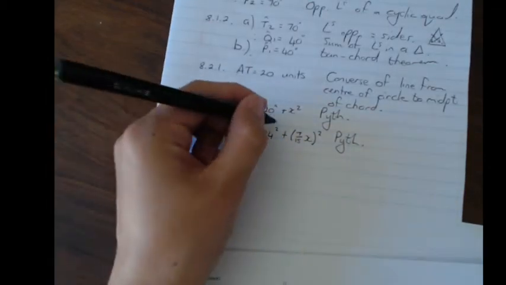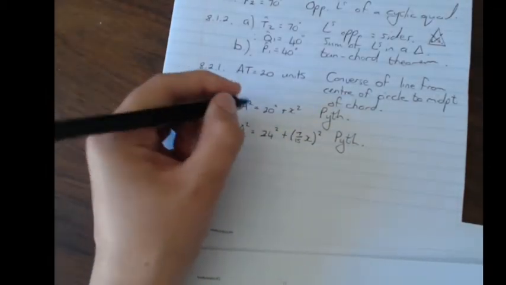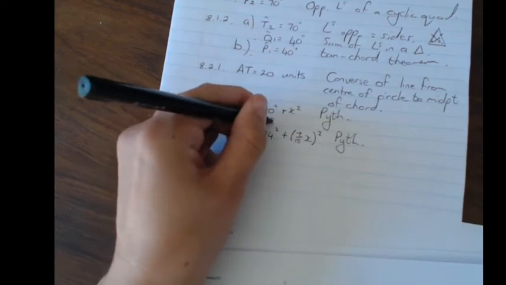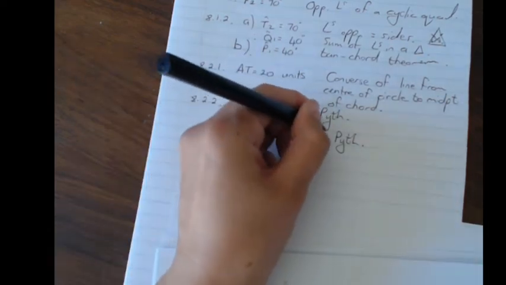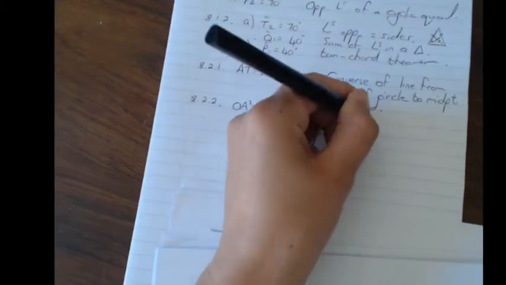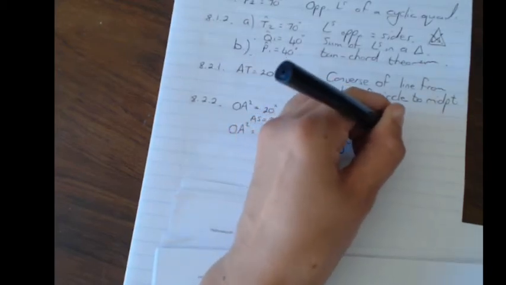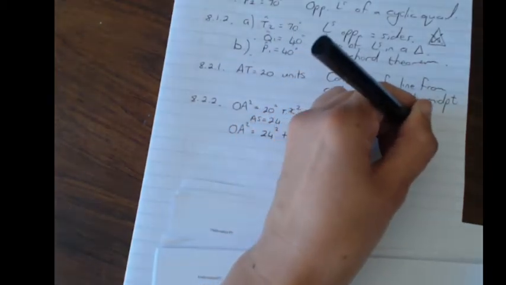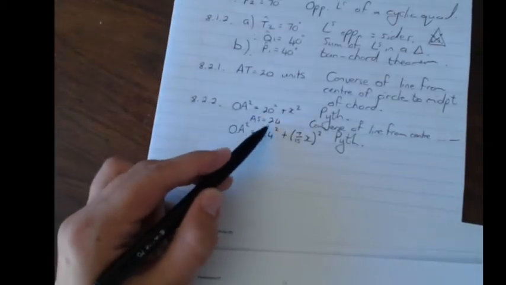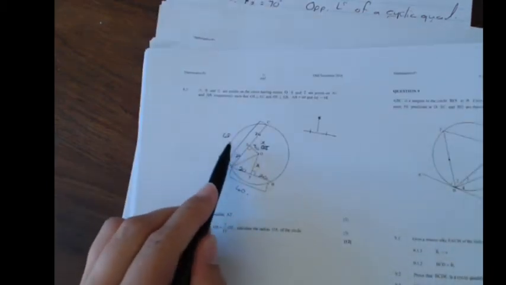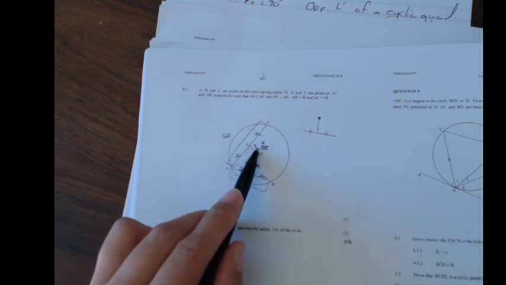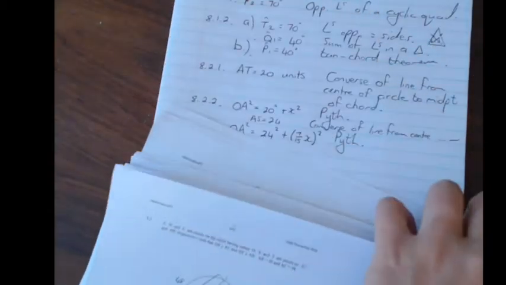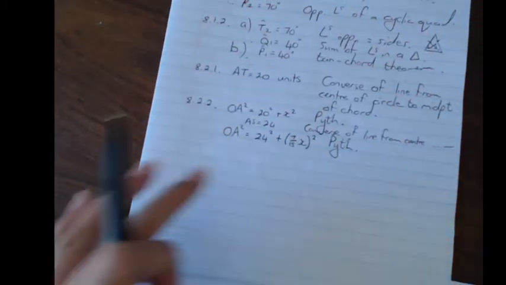In the two triangles, I must actually first state where that 24 comes from. AS is 24 by converse of line from center of circle to midpoint of chord. You must state first that AS is 24 before you use it, because it wasn't given to me. It was given to me as the 48, but that one I used the theorem, and I must first just state that.